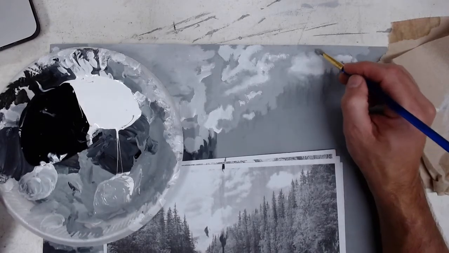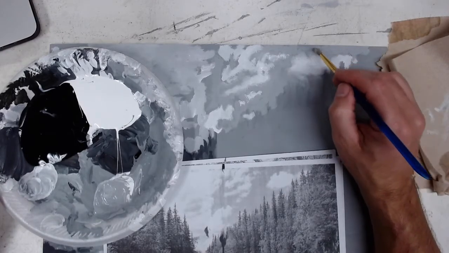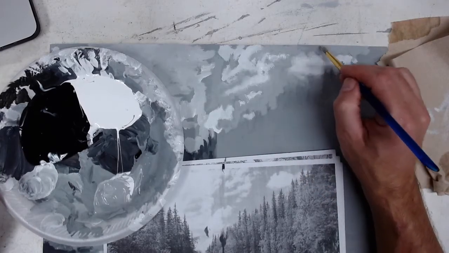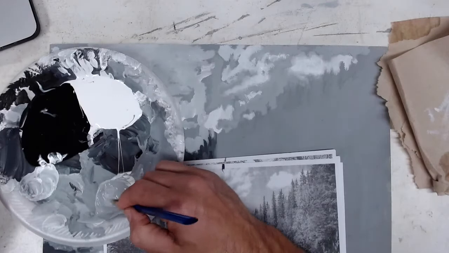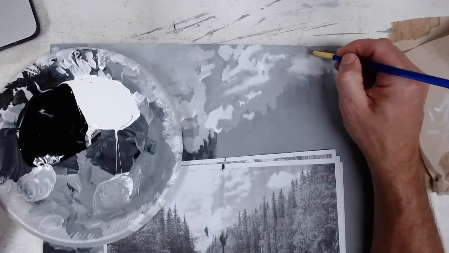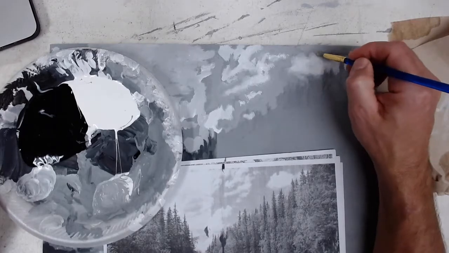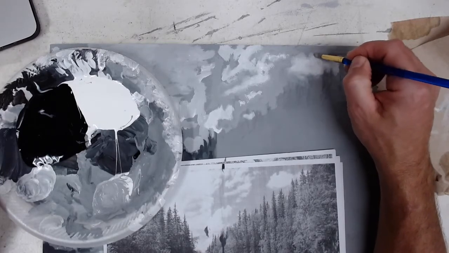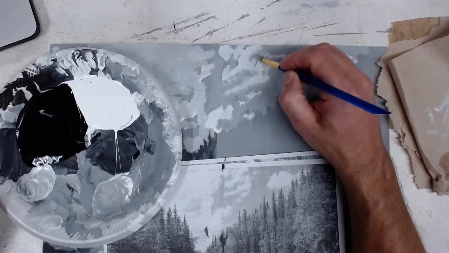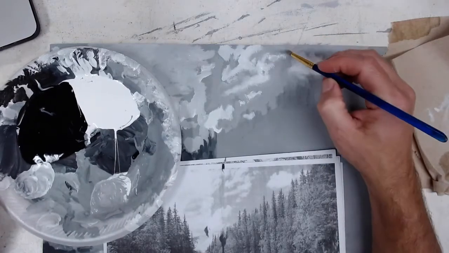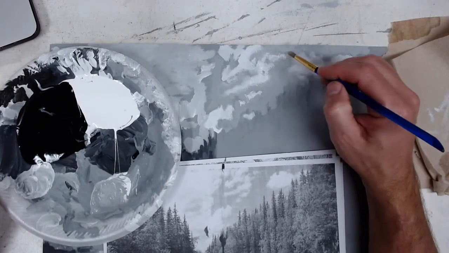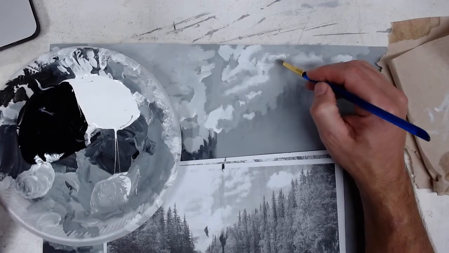Now I might have to go back in like an area like this where that gray of the sky is different and really try to fix areas like that and see if I can get that to match. It's just so hard because the paint looks different when it's wet versus when it's dry.